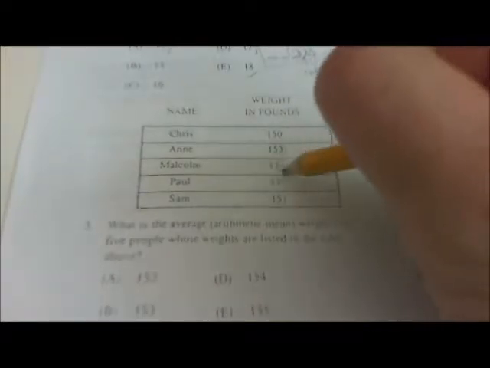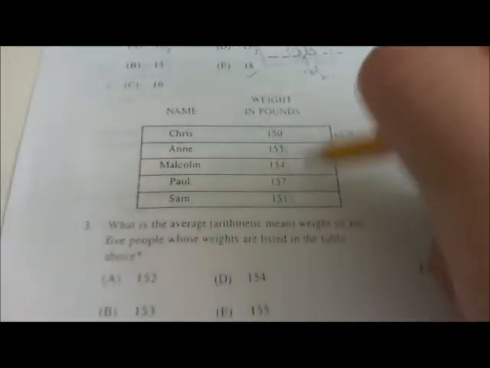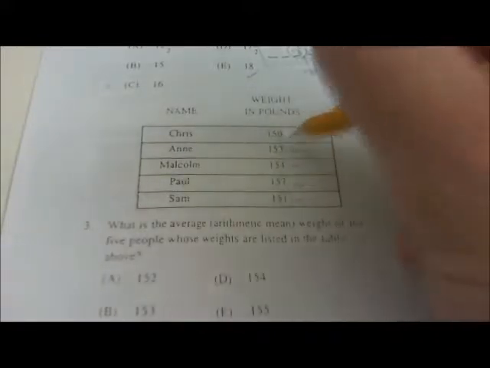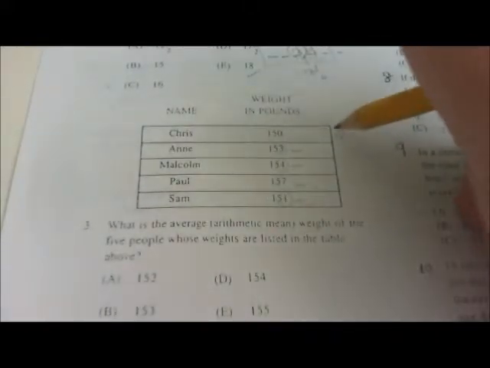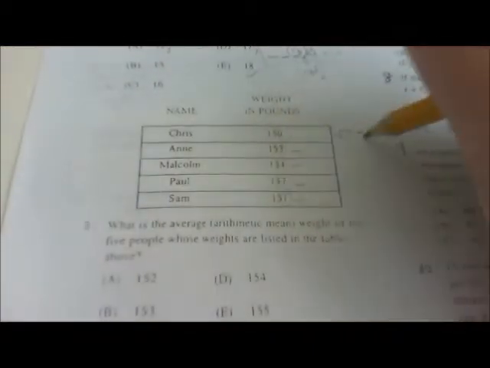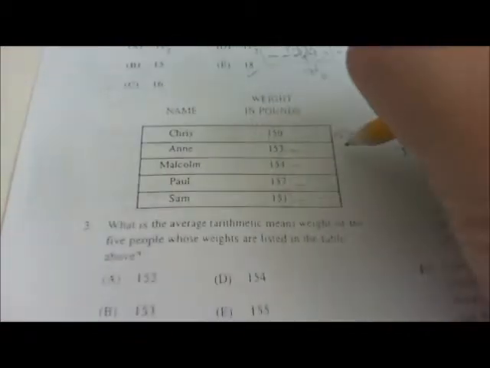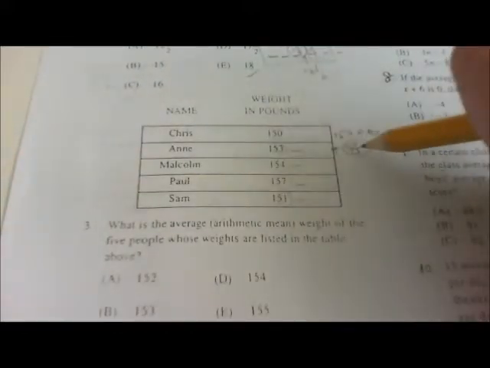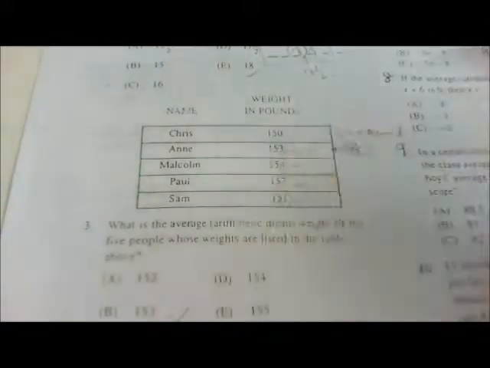This is 3 more than this, 4 more than this, 7 more than this, and 1 more than this. So it's 15 more than 150. This is my assumption. So you divide by 5 people, 15 over 5, which is 3. 150 plus 3 is 153, the average.